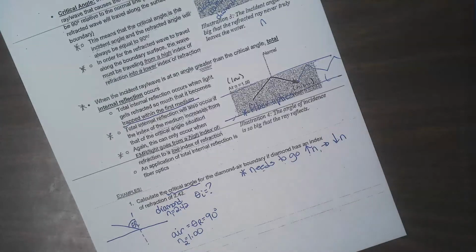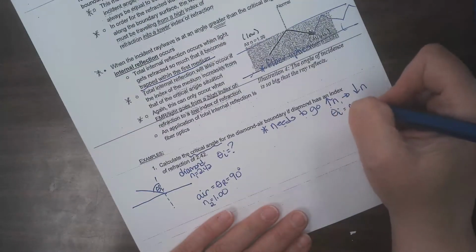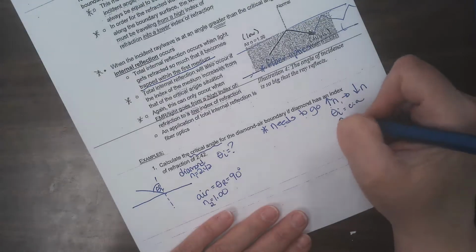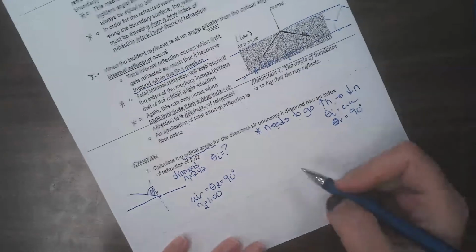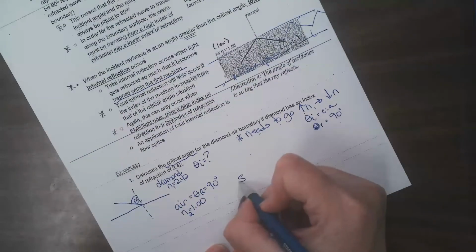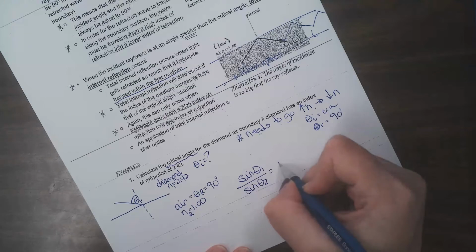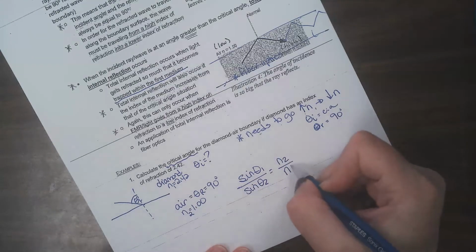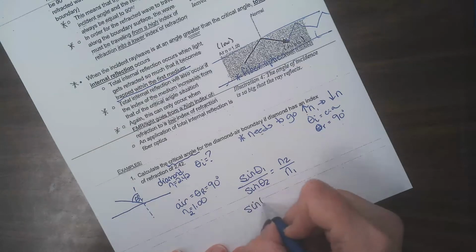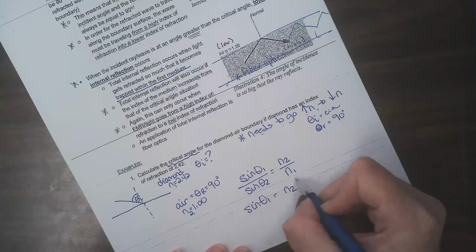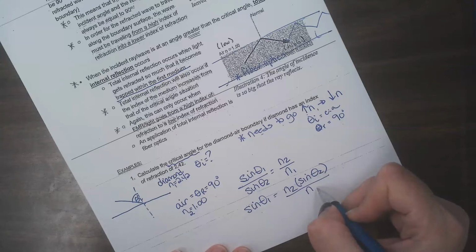Light has to go from a high index of refraction to a low index of refraction. Your angle of incidence is your critical angle, and your angle of refraction is 90 degrees. Those always have to be that way. So because we're looking at angles, we can look at sine theta 1 over sine theta 2 is equal to N2 over N1, remembering that this is always opposite. Our critical angle: sine theta 1 is going to be equal to N2 times sine theta 2, all over N1.